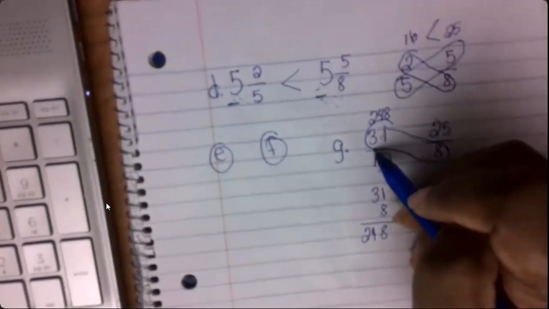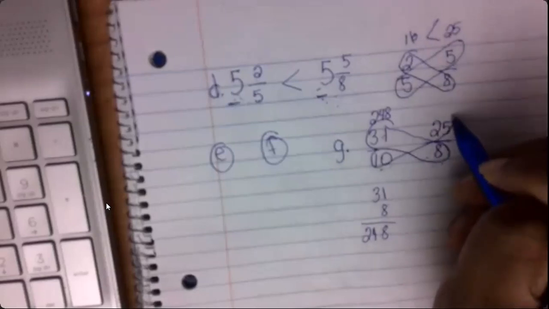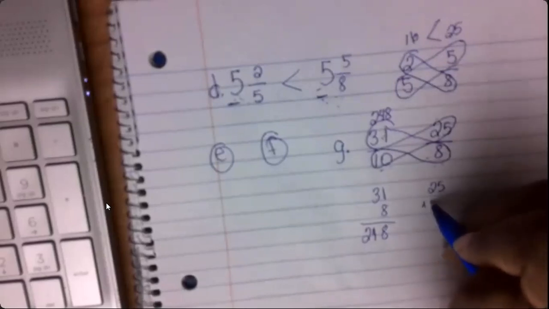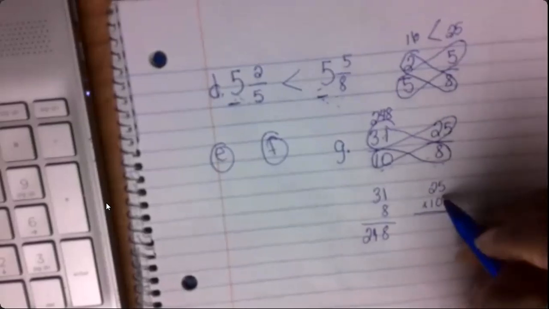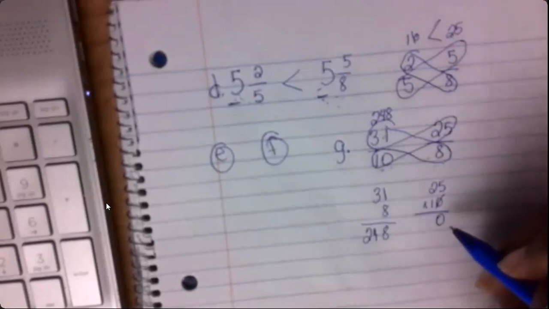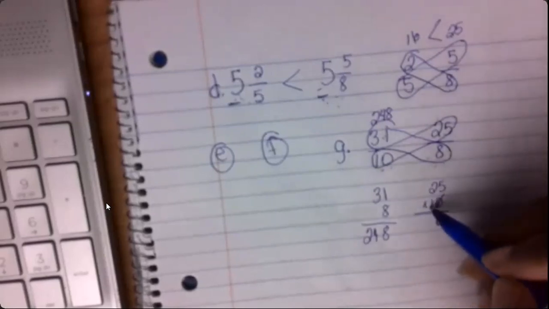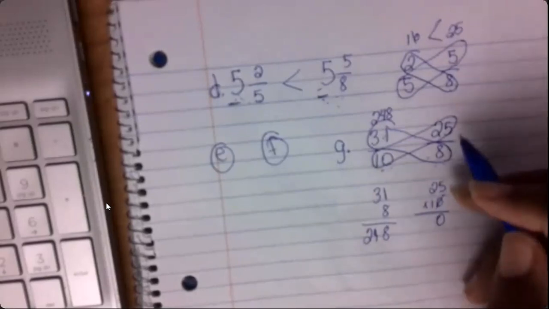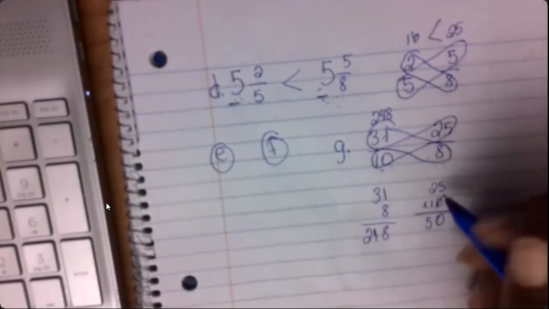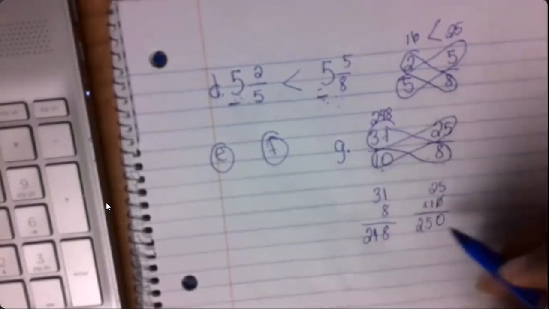Then I'm going to take my bottom denominator and circle it with my top numerator and multiply. So I have 25 times 10. Okay, I'm going to put a line through my 0 and take my 0 down to the bottom. Then I'm going to multiply my other place value times this 1. 1 times 5 is 5. 1 times 2 is 2.